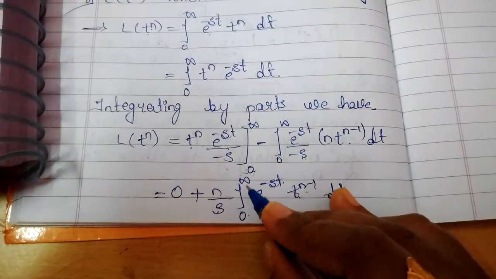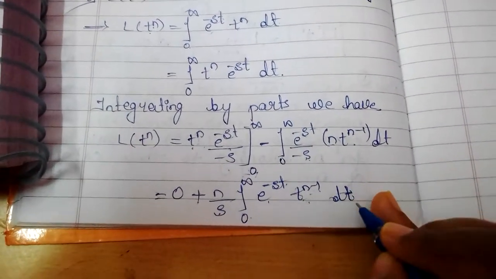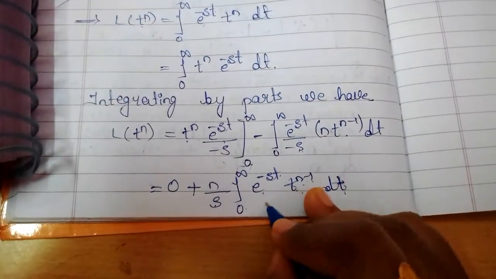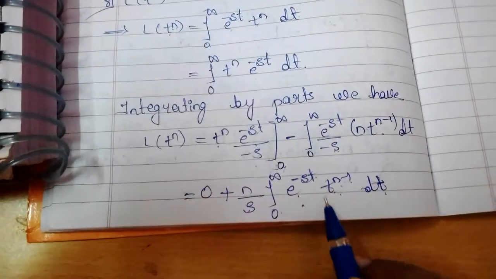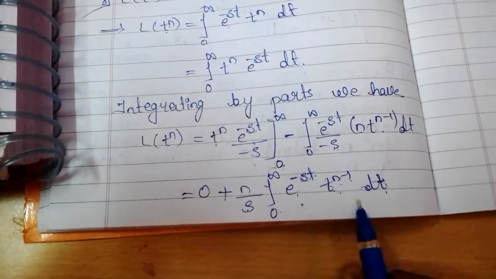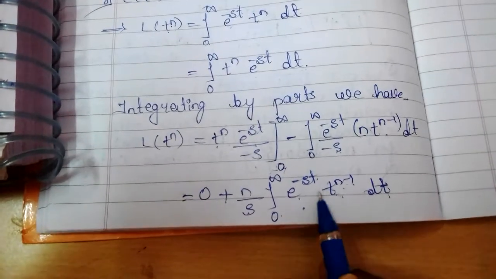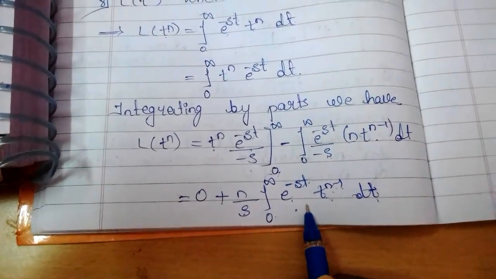But here, integration from 0 to infinity, e raised to minus st, t raised to n minus 1 into dt. Therefore this is the Laplace transform of t raised to n minus 1. This integral gives, by the basic definition, the Laplace transform of t raised to n minus 1.